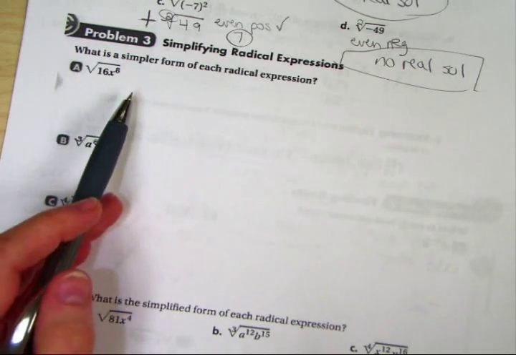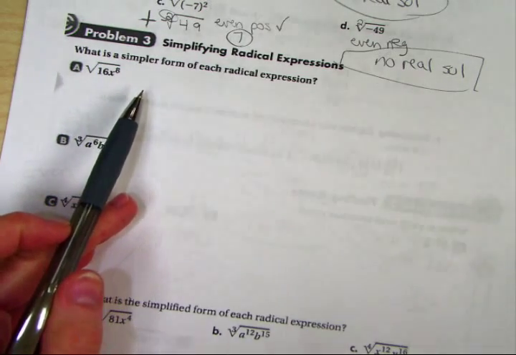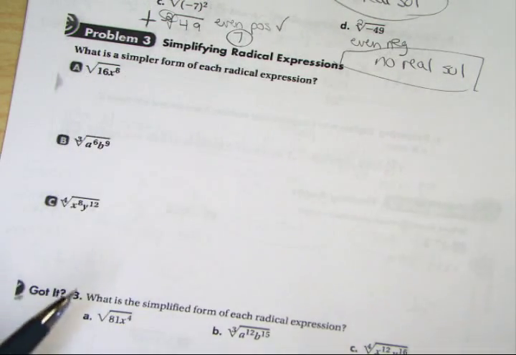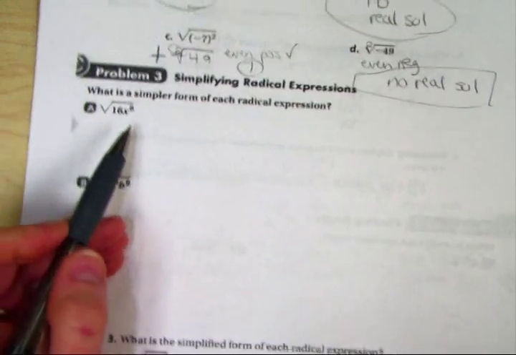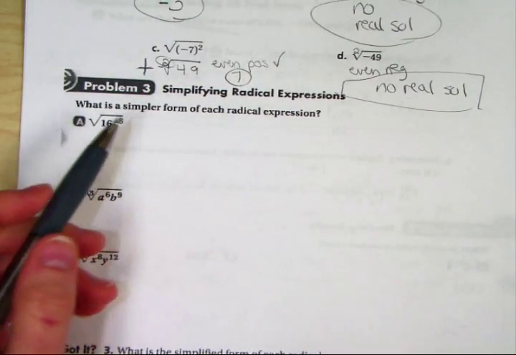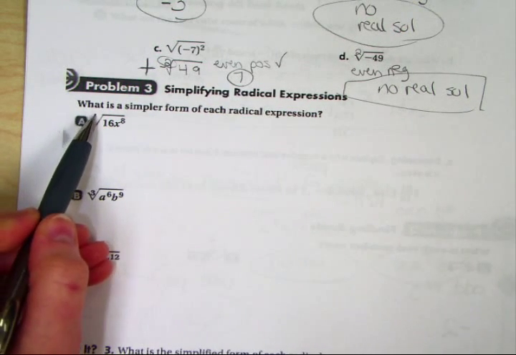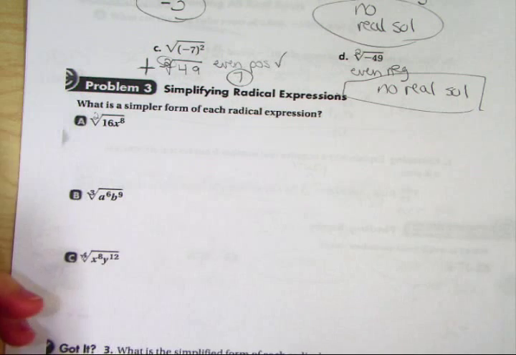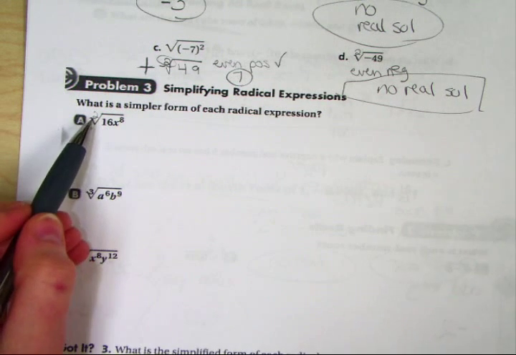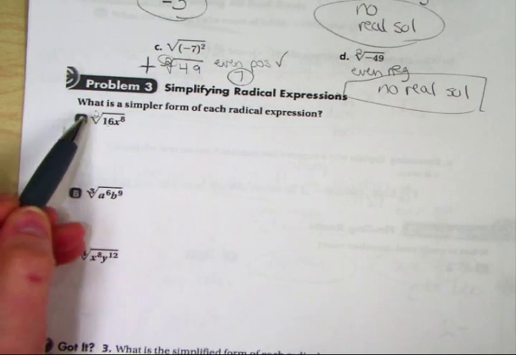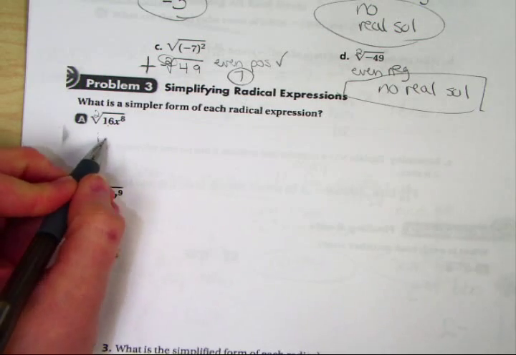What is the simpler form of each radical expression? Okay, on this one, we have to be careful with the fact that we have an x squared in there. They're asking you for the square root. Remember, there's a hidden index of 2. What is the square root of 16? I know you know the square root of 16 is 4.